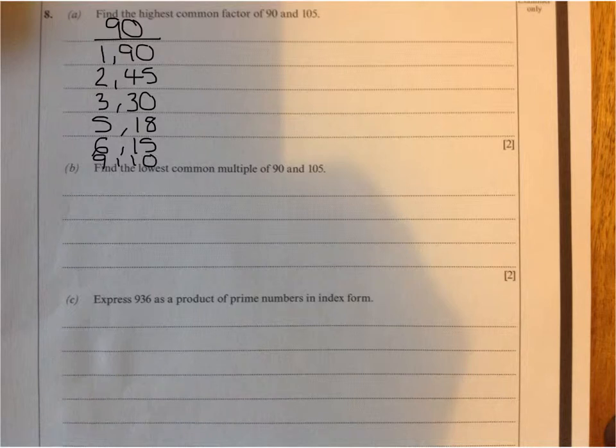So let's look at the factors of 105. Well, 1 and 105. 2 doesn't. 3 does, because 3 goes into 90 and it also goes into 15, so it'll go into 105 35 times. 4, well no, again it's not even. 5, yes, 5 goes into it 21 times. 6 doesn't, 7 does, 8 doesn't, 9 doesn't, 10 doesn't.